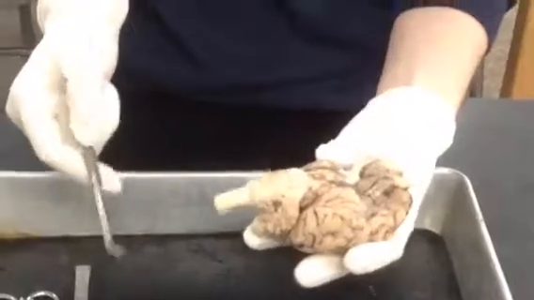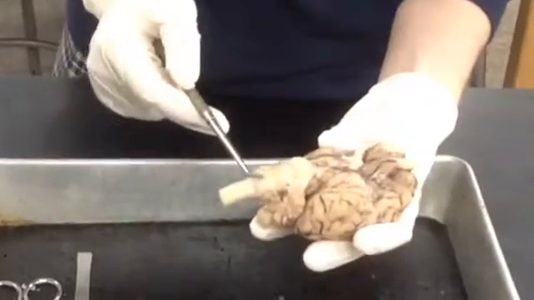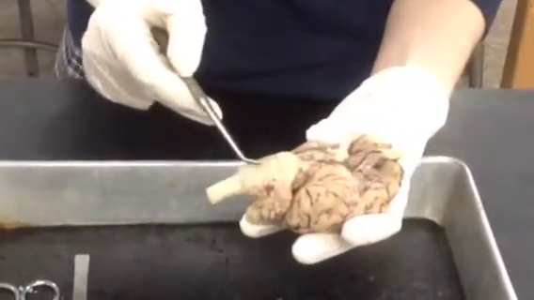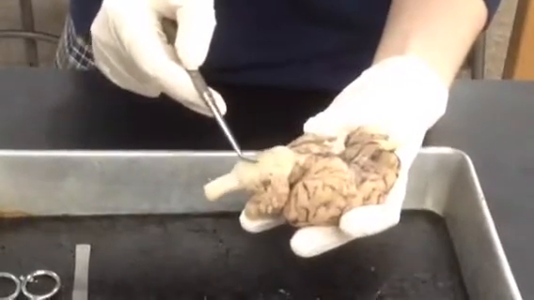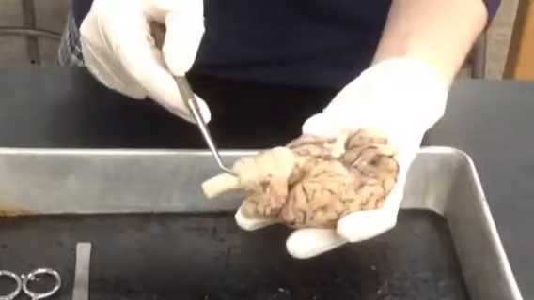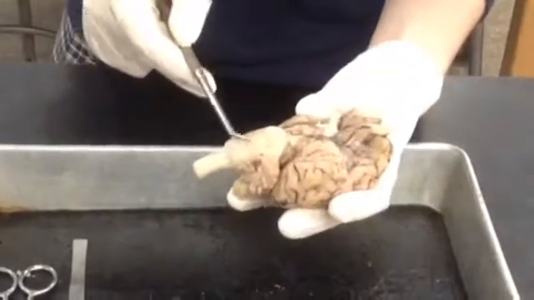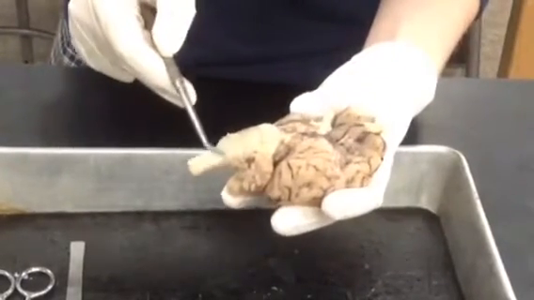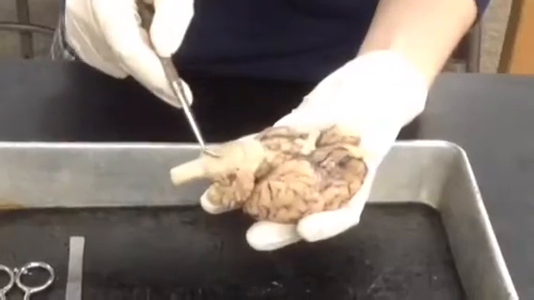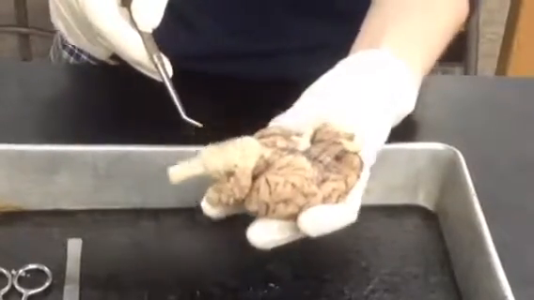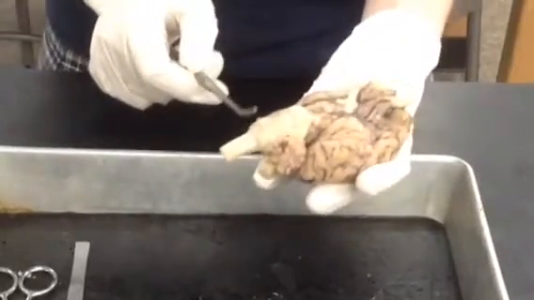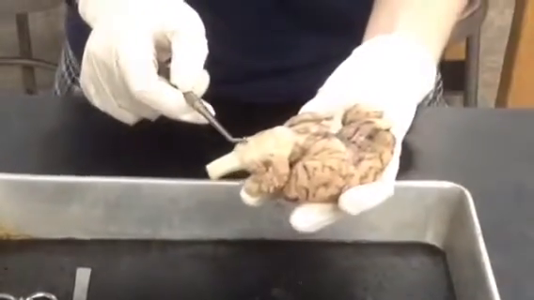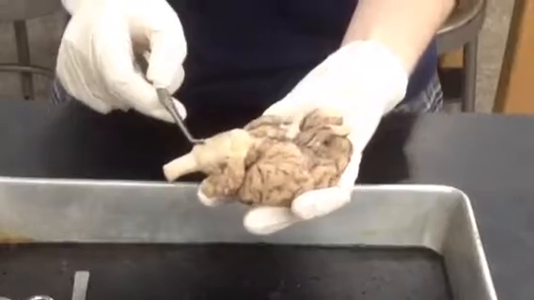Up from that, we have the medulla oblongata, which is the first set of bumps on the brainstem. The medulla oblongata is the most posterior portion of the brainstem, and the vital centers of the medulla include the cardiac center, which helps control heart rate, the vasomotor center, which helps regulate blood pressure, the respiratory center, which helps initiate and regulate breathing, and the center for reflex actions.